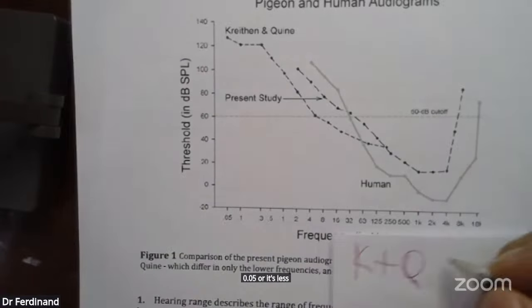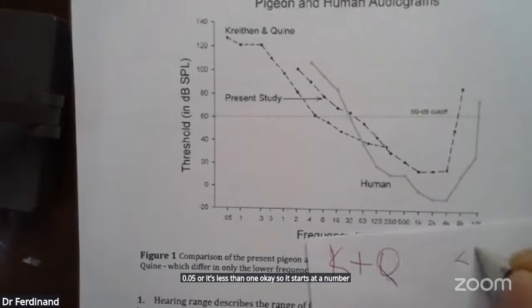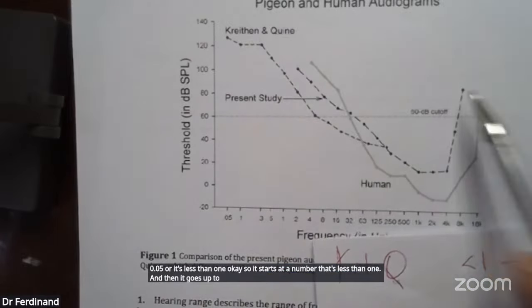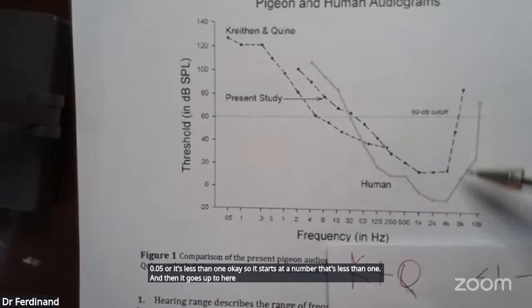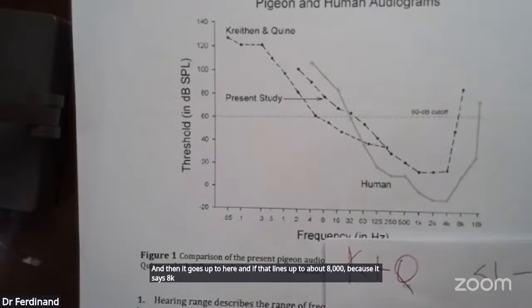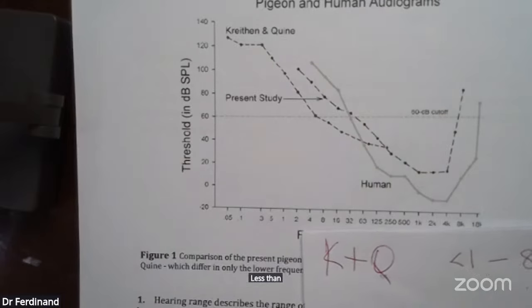So it starts at a number that's less than 1, and then it goes up to here. And that lines up to about 8,000, because it says 8K, and K is for kilo. So it goes from less than 1 to 8,000.